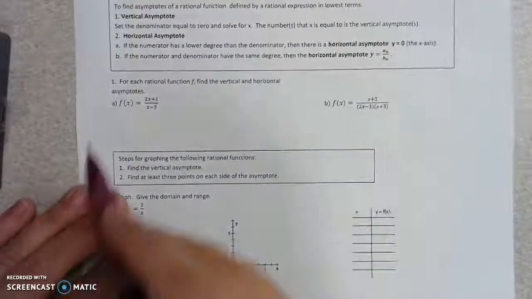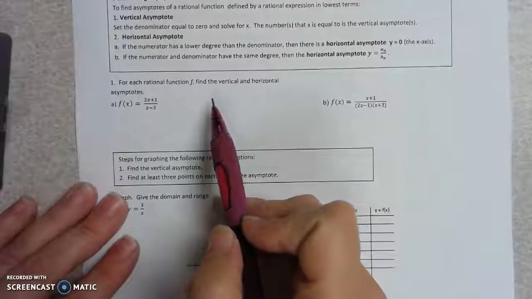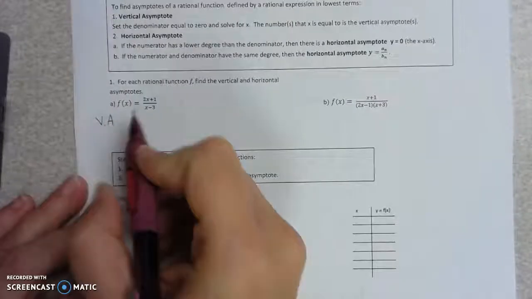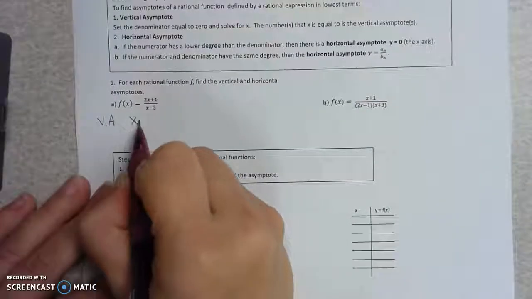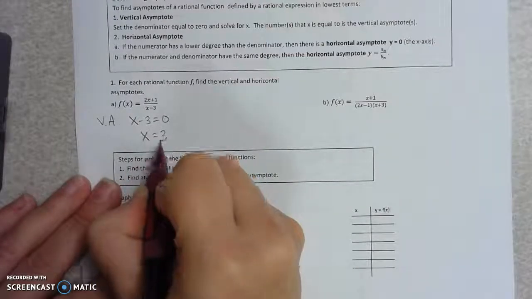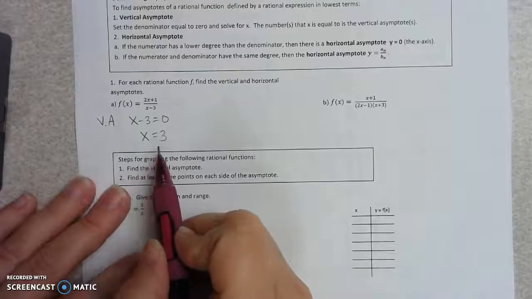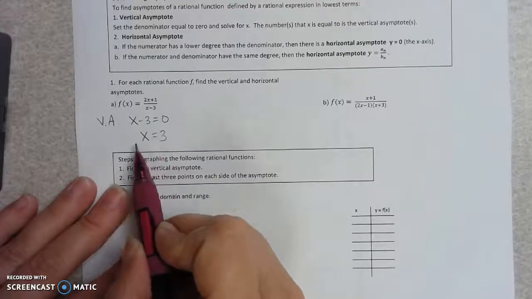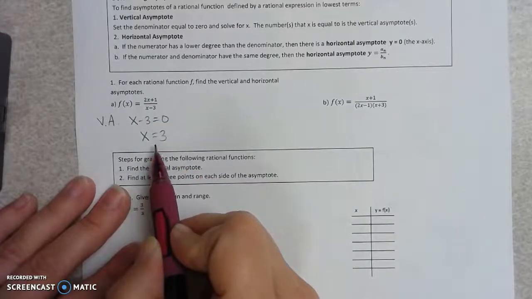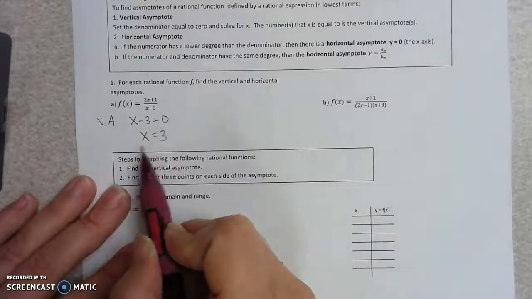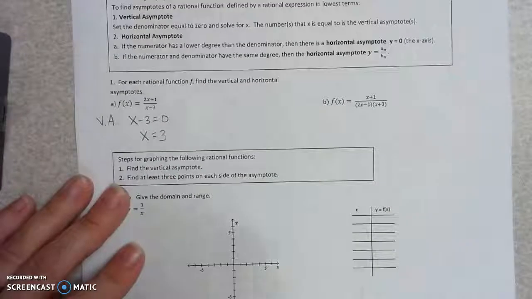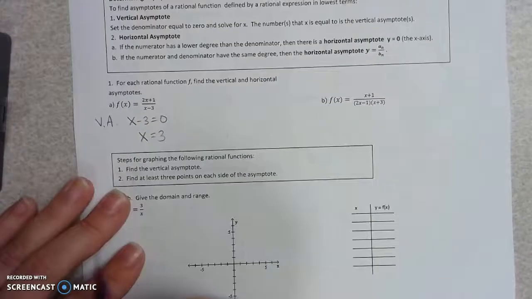So if I have these two rational functions, I want to find the vertical and horizontal asymptotes. For the vertical asymptote, I simply take the denominator and set it equal to 0, and solve for x. So at x equals 3, there is a vertical asymptote, and that means at x equals 3, the graph of this function cannot touch there. It may get really close, but it will never touch or cross this imaginary line. And I'll show you what I mean here shortly.